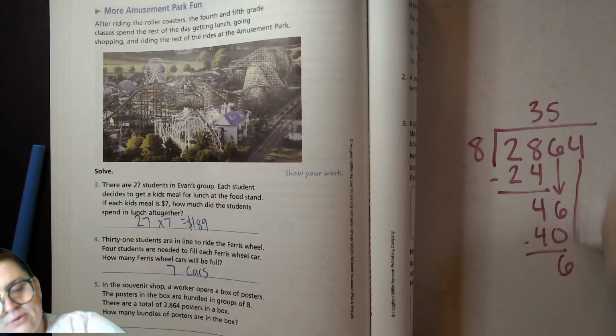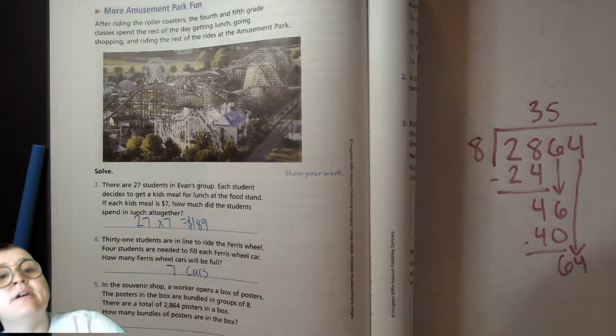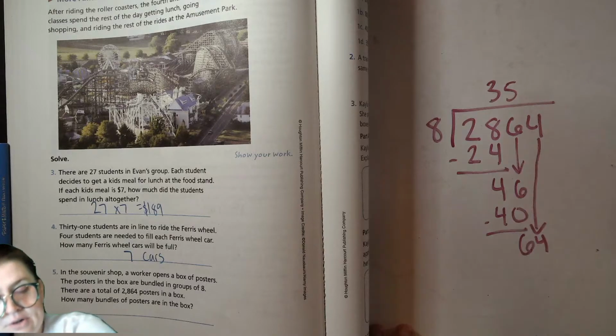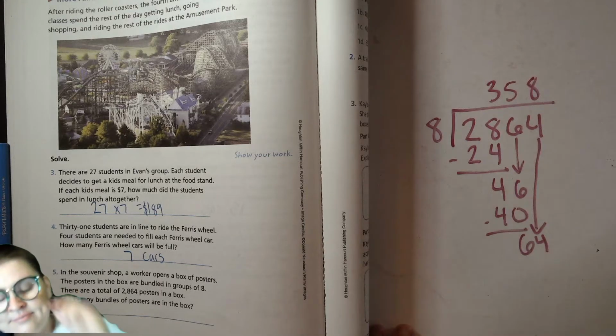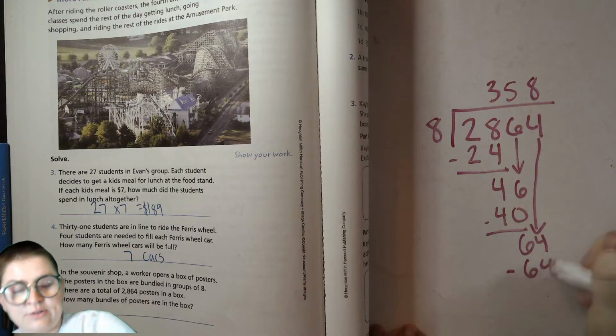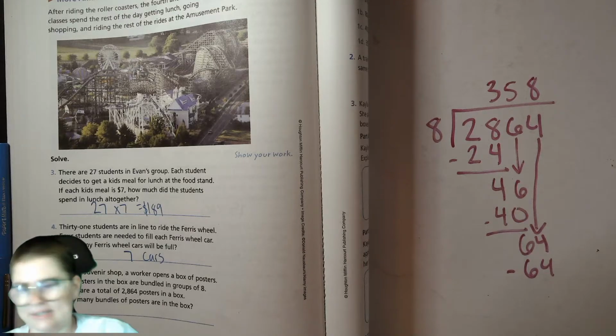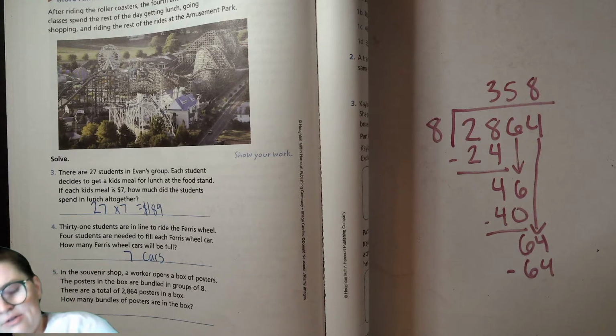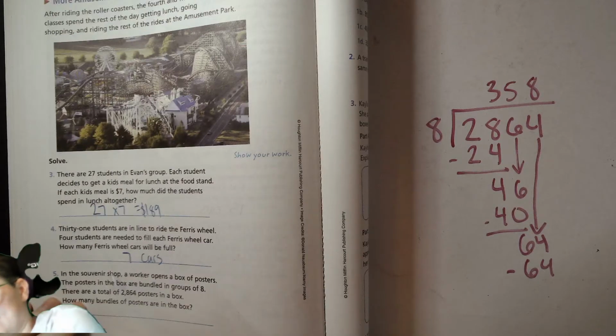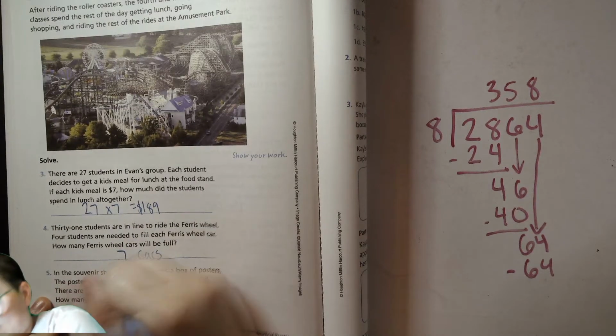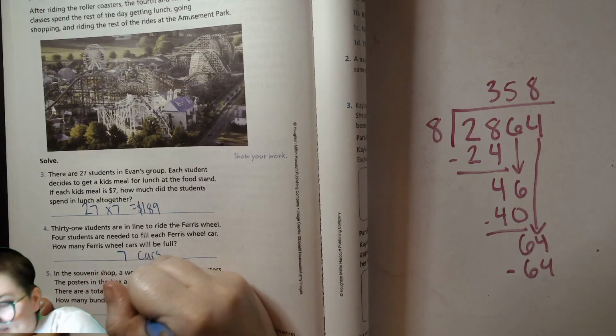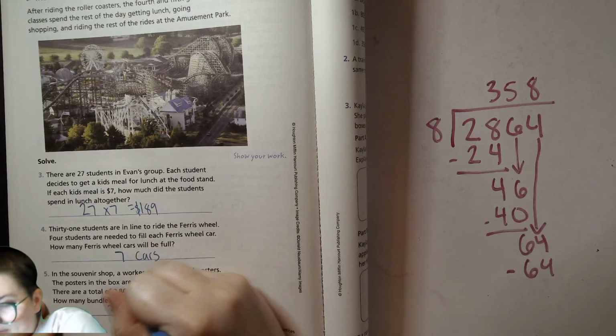Bring down that 4. 8 goes into 64 8 times, right? And that is 64. So there's no posters not inside bundles, right? So then we will say 356 bundles.